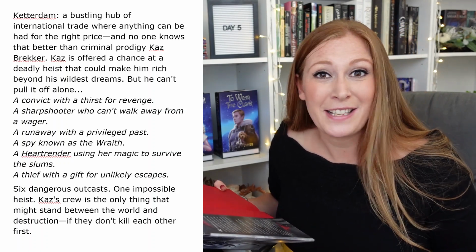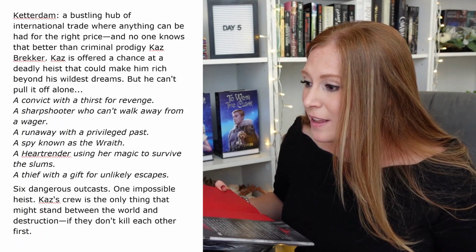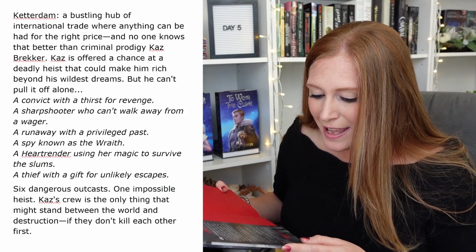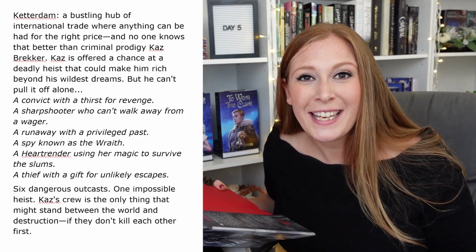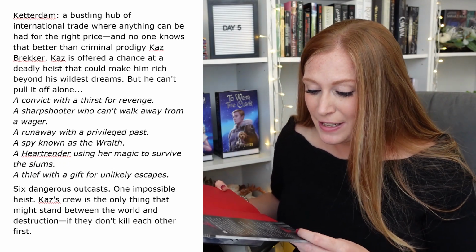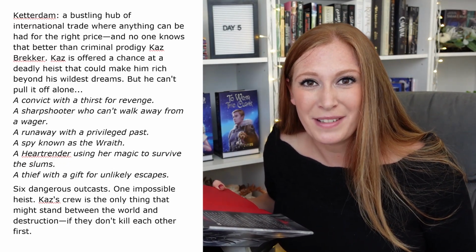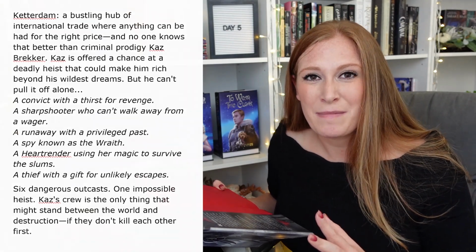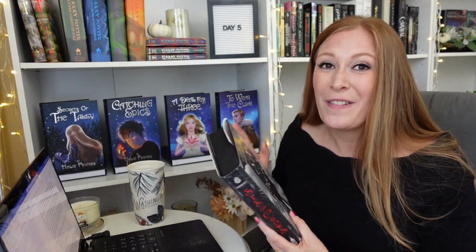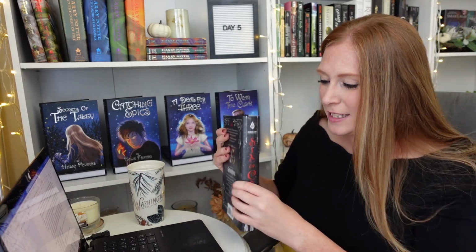The stakes, it's already mentioned, are the world itself, and then the obstacles in the way sounds like Kaz's crew can't get along to save their lives. So are they possibly gonna kill each other before any of this can be accomplished? So those are the elements that have been broken down in Six of Crows. Also, this is an amazing book if you guys want to read it. So that is our fantasy breakdown.